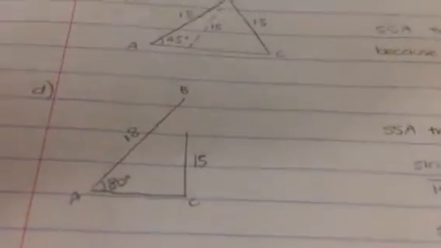And this is a triangle that has no solutions because the sine of the known angle is greater than 1, and that can't be possible because the ratio for sine is opposite over hypotenuse, and if it's greater than 1, that means the opposite side is larger than the hypotenuse, and that can't be possible because the hypotenuse is always the longest side of a triangle.